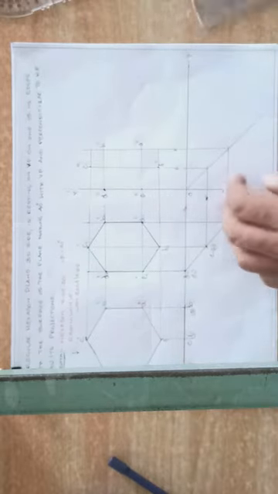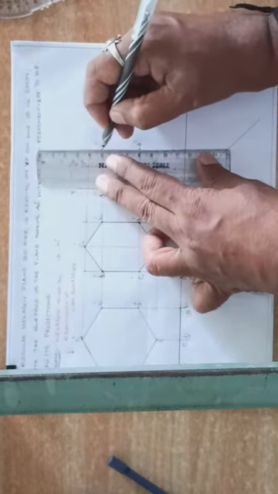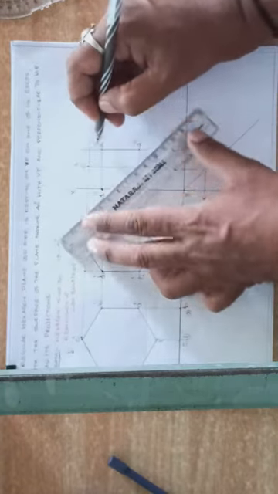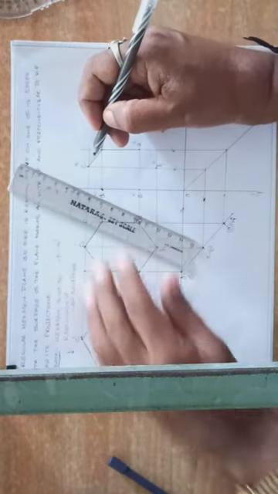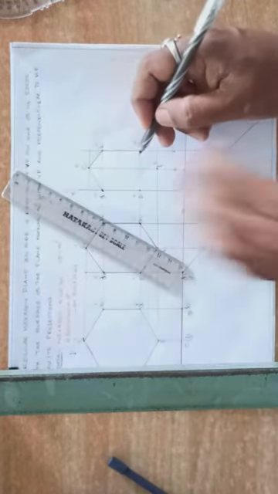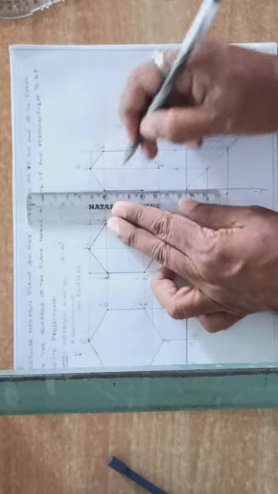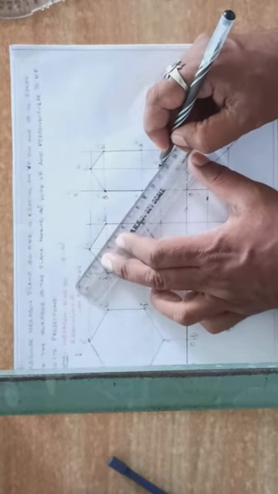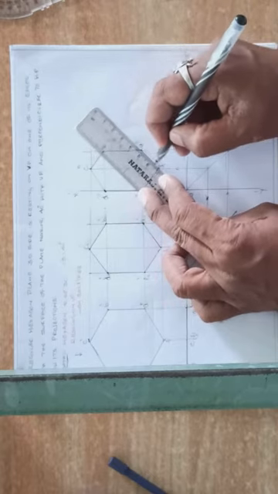So finally join all these points in order, that is A dash dash, B dash dash, A dash dash, C dash dash, A dash dash, and D dash dash. Then D dash dash and E dash dash. Then F dash dash. Then again A dash dash.